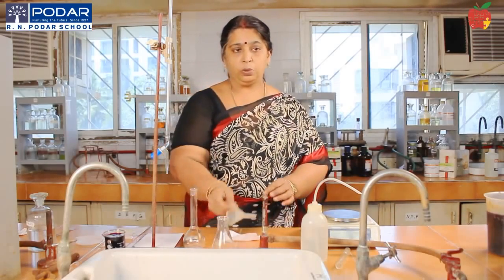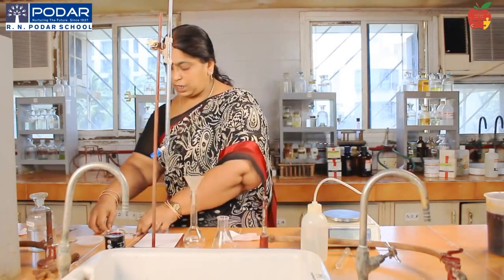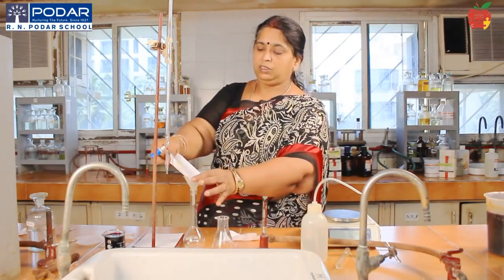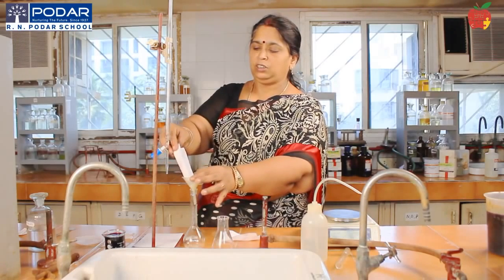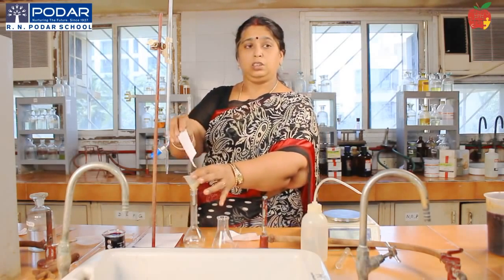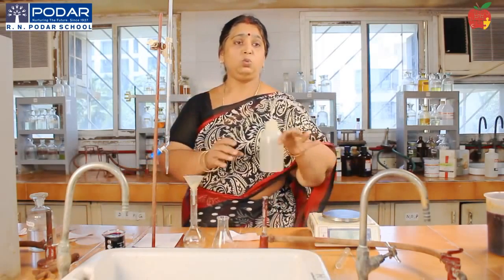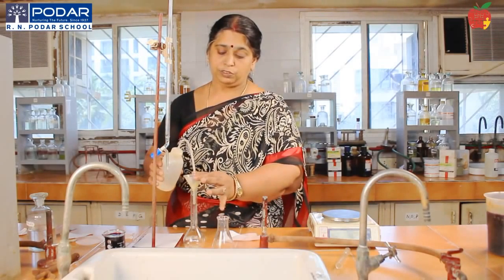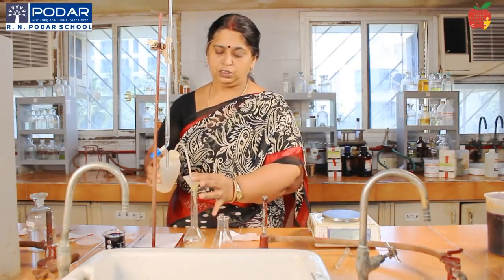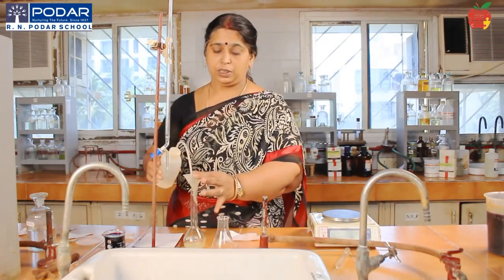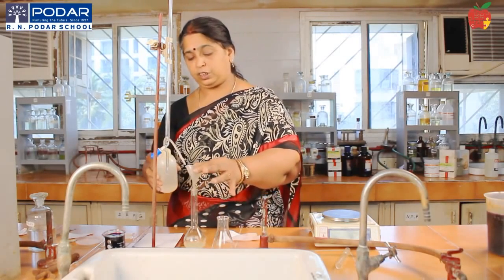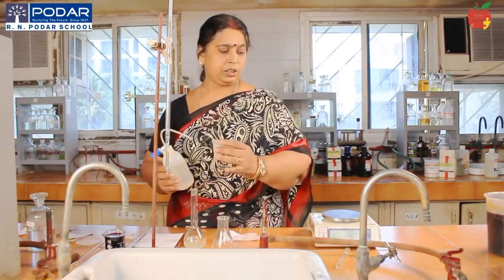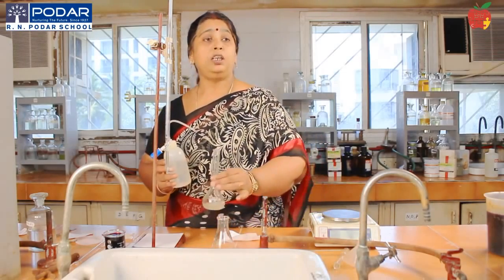Keep the standard flask, put the funnel. Transfer the contents, that is this Mohr's salt solution, into this funnel. See carefully as you transfer. After having transferred, now wash your funnel with water from the wash bottle. Lift the funnel, see that the entire content in the funnel is transferred, and wash the stem of the funnel. Keep it aside.